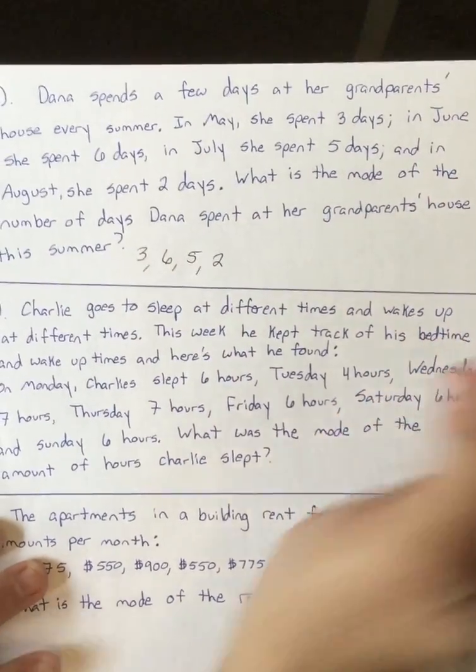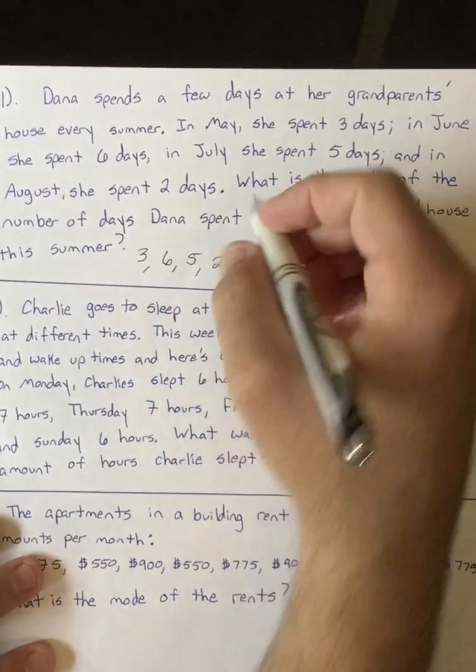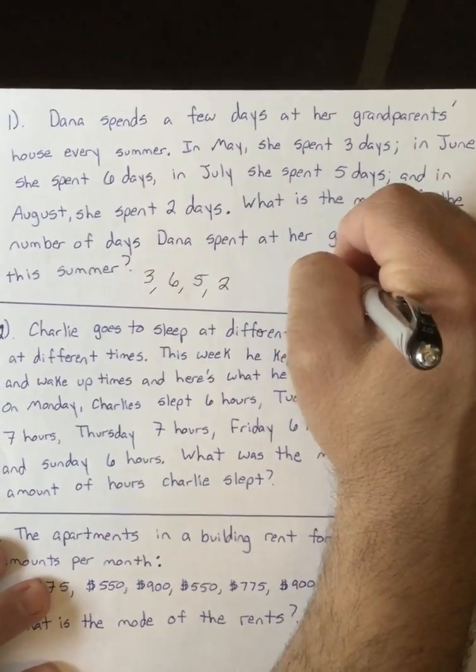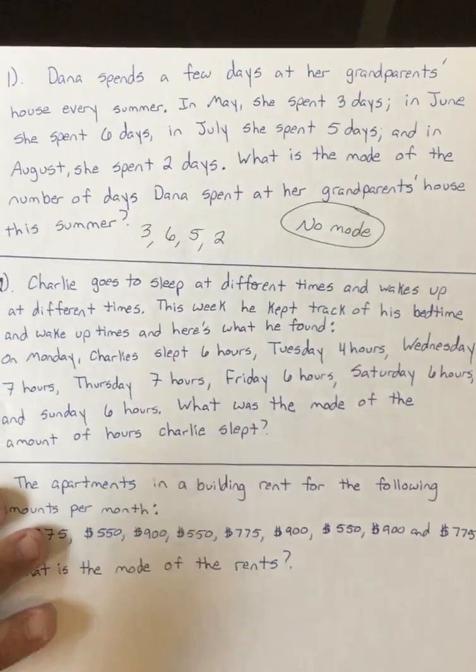What is the mode? Well, guys, do any of these numbers repeat? No numbers repeat, so this is no mode. Done. That's literally all you do.